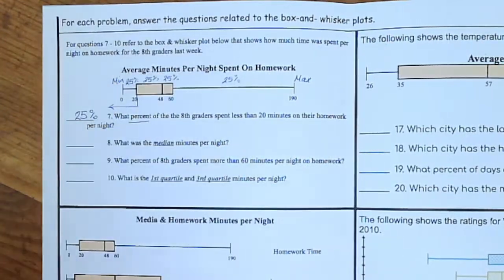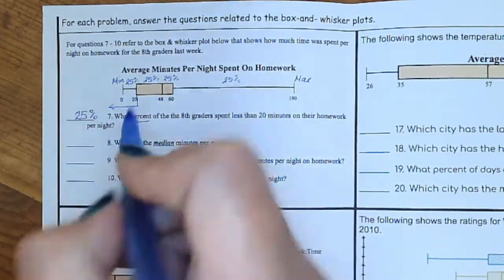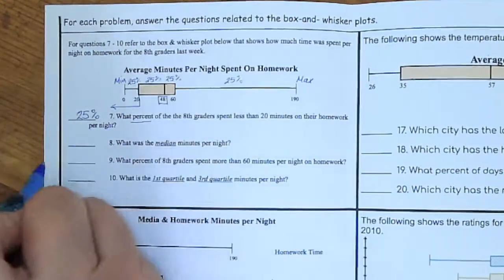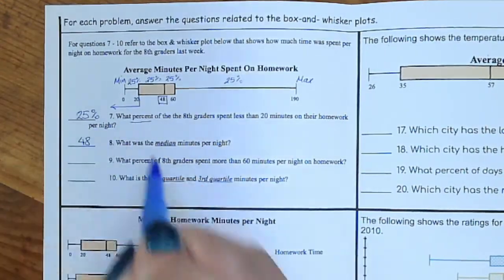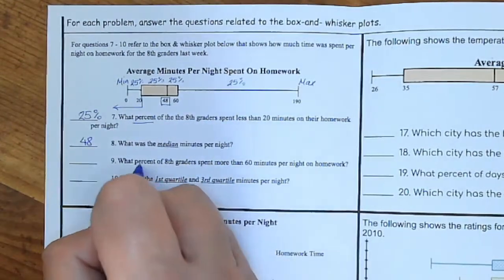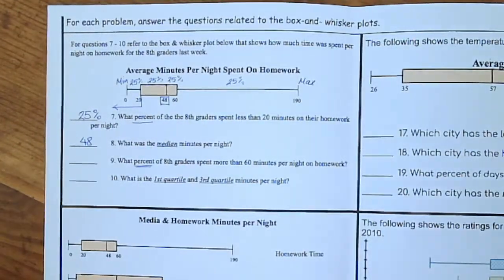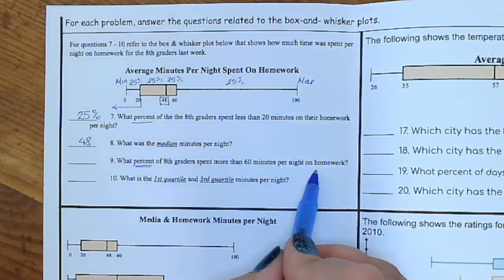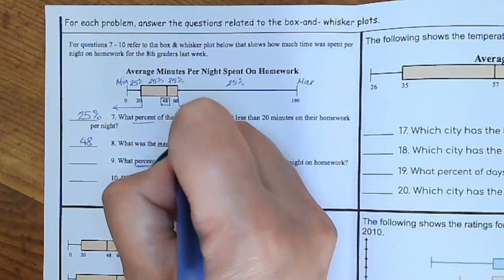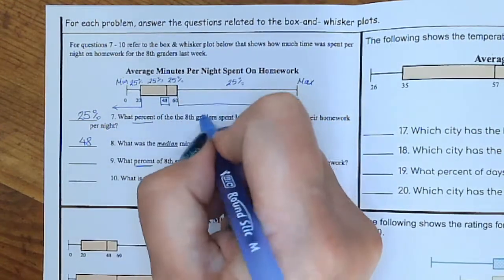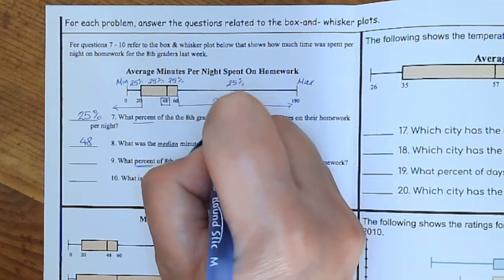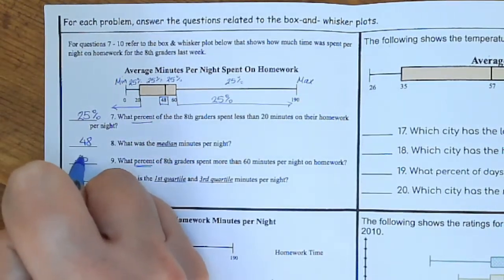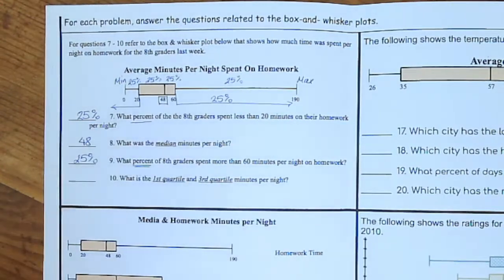What was the median? Median is the middle number inside the box. That's 48 minutes. Now, in other words, quartiles: what percent of 8th graders spend more than 60 minutes per night on homework? More than 60 minutes per night is this 25% more. So 25% of students spend more than an hour.